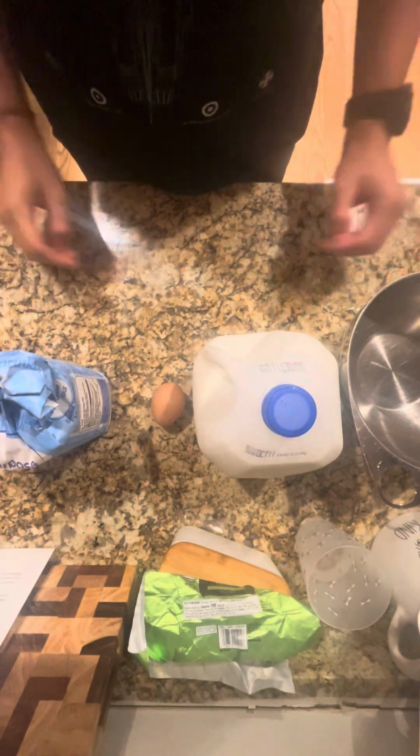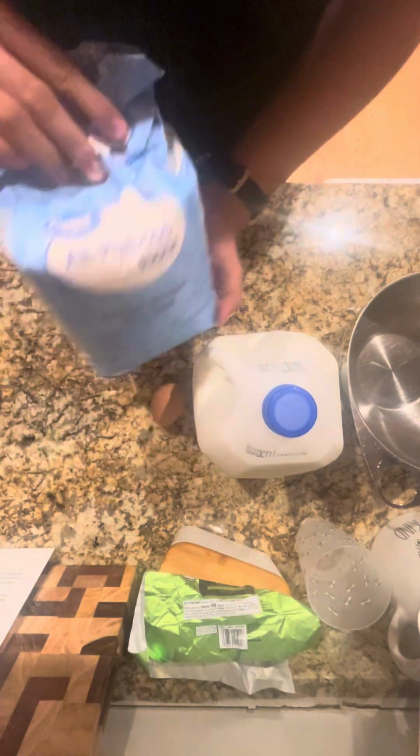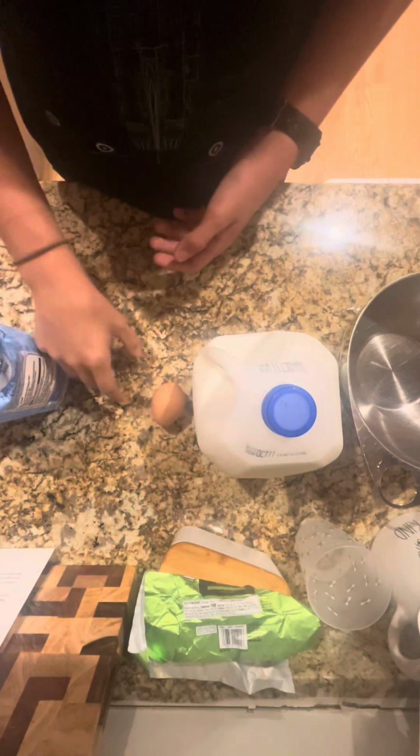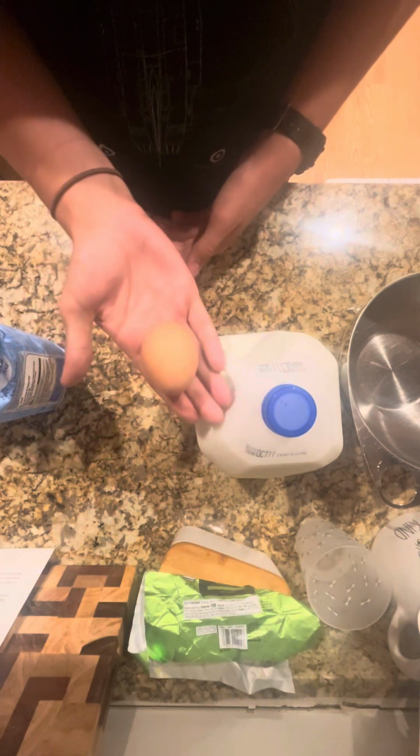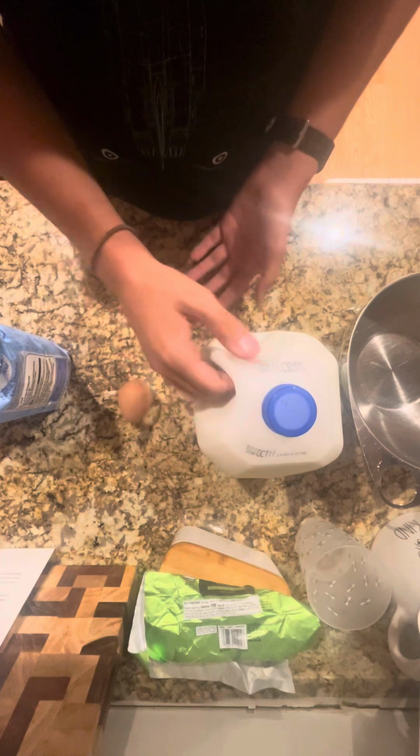For my macromolecule burger, I'll be creating a crepe. I'll be using flour, I'll be using an egg, and of course I'll be using some milk.